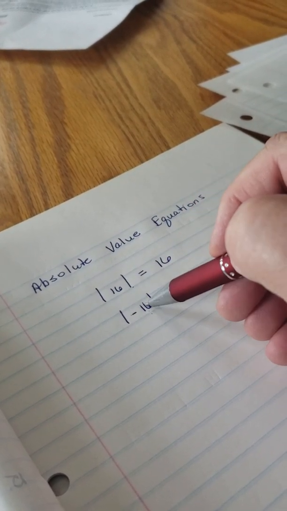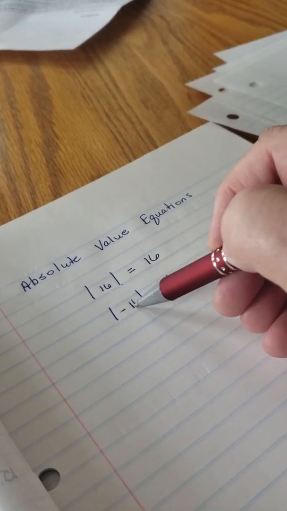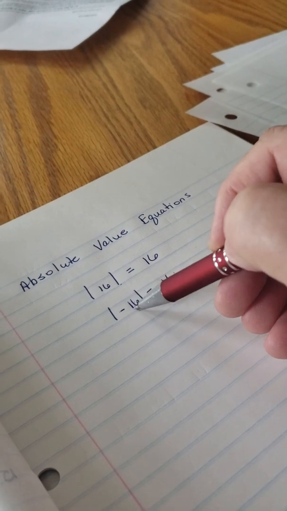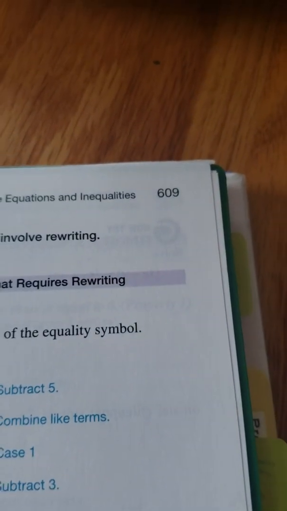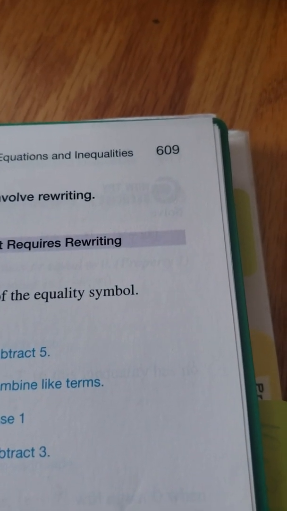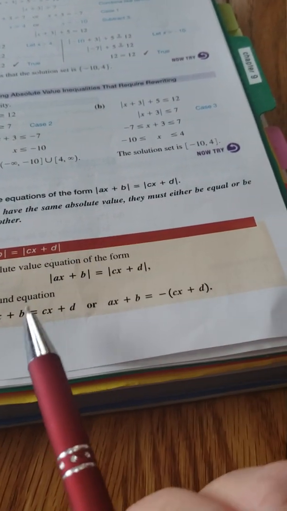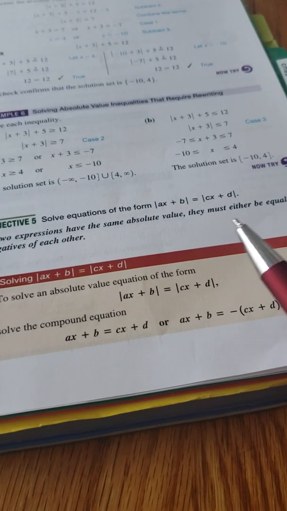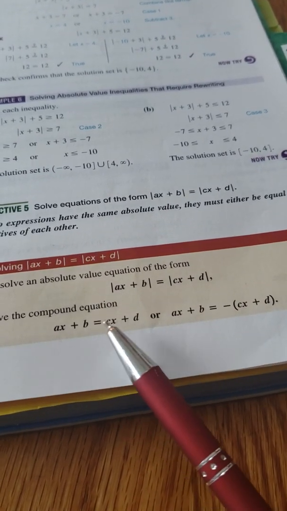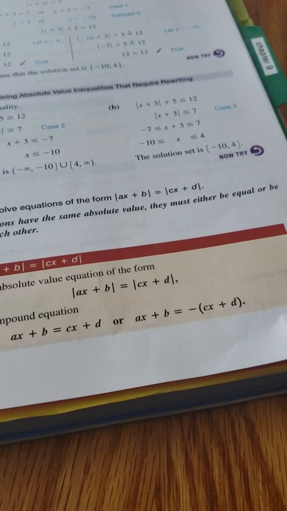So there are two things that we can take the absolute value of and get the same answer. One's the positive and one's the negative. And that's the concept that we're going to use to solve these problems. If you'll look in your book on page 609, down at the bottom, there's a box, and it says to solve an absolute value equation, you use the positive or the negative. Now, that looks really complicated in the way that they've written it there, but it's not that bad.